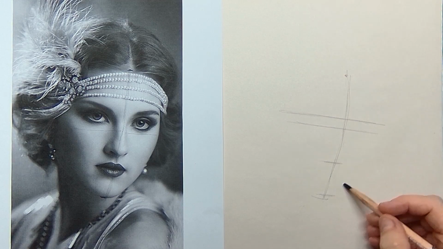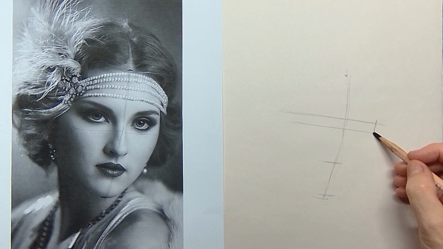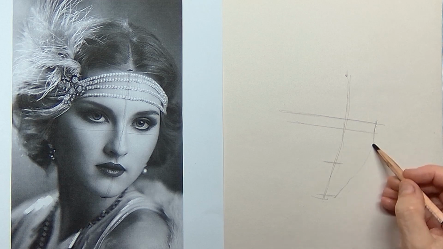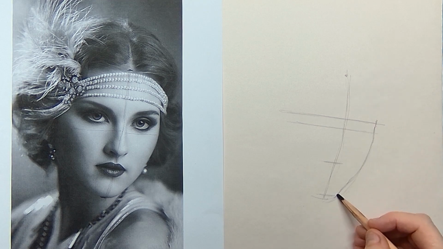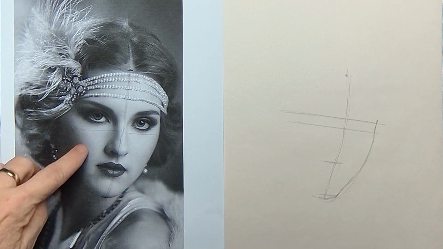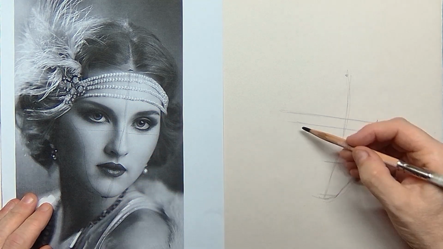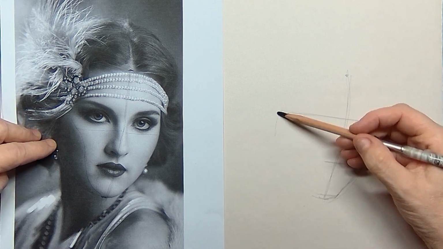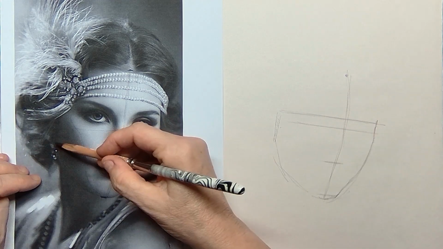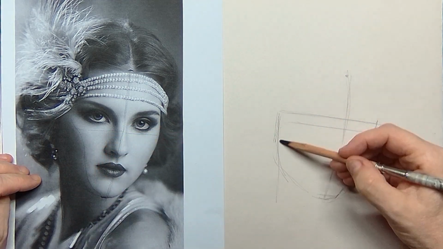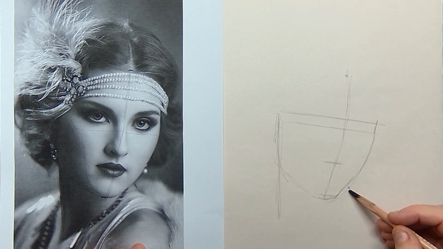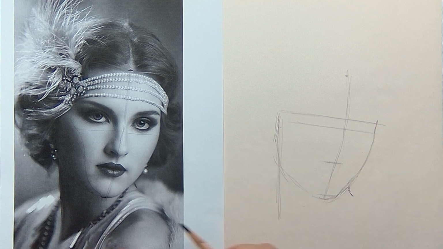Now this is the center line from the hairline. Then we can see the brow line, the nose line and the chin line. Now what I will do is first draw, of course, this Charleston lady with the beautiful headband she has and a beautiful ornament in her hair. But first I want to get the shape of the face right.